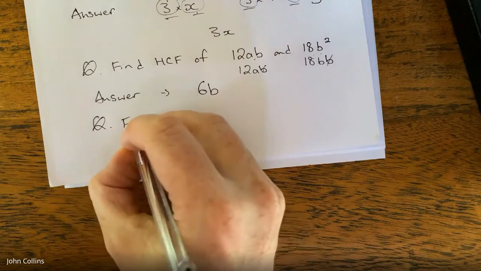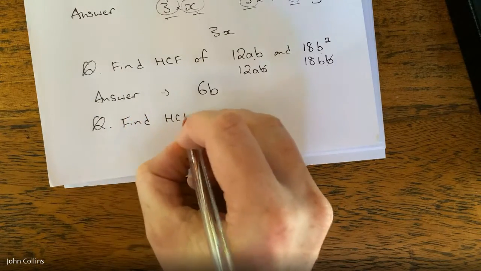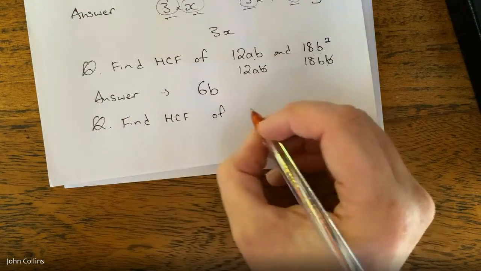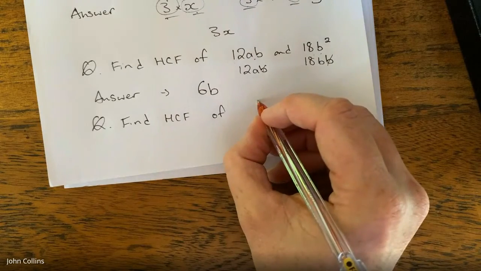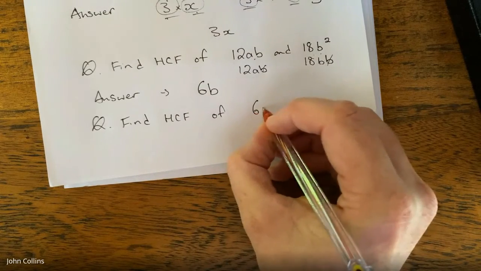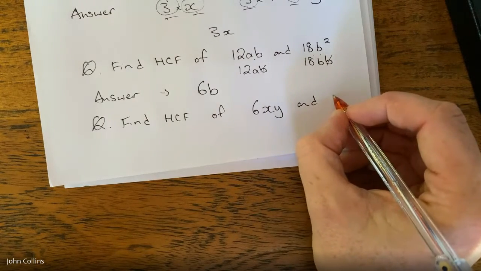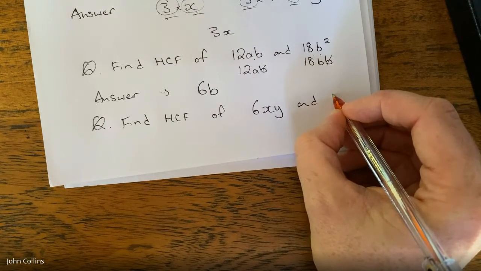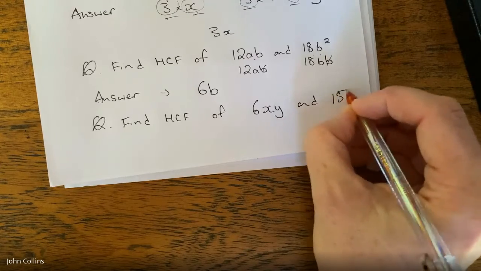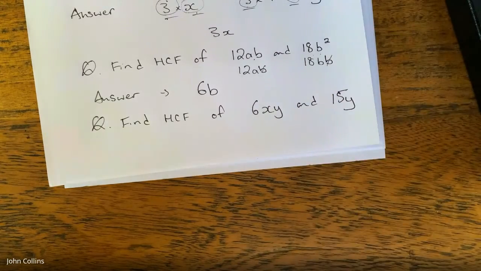Okay, find HCF of, let's do 6xy and 15y. So that'll be the highest common factor of 6xy and 15y.